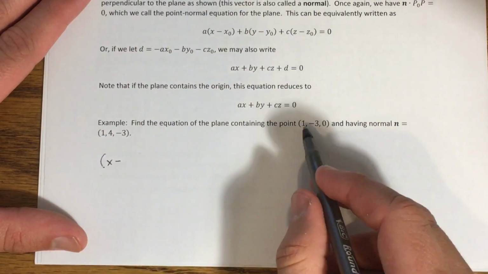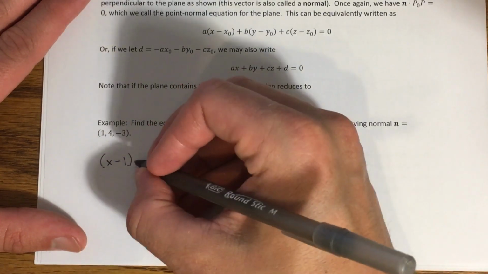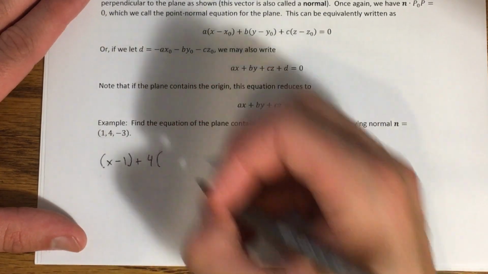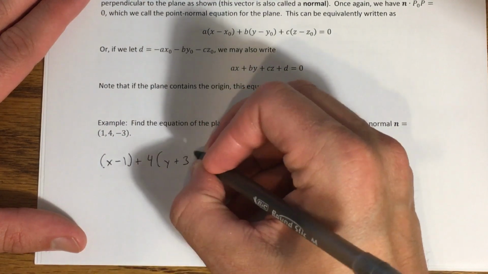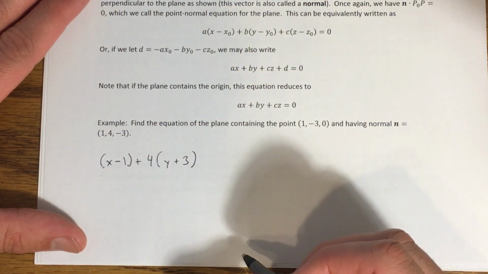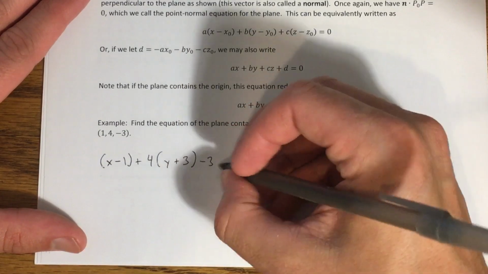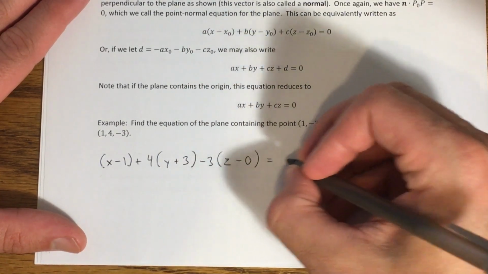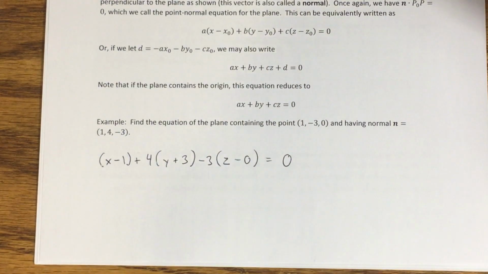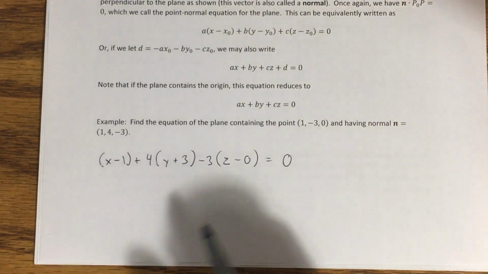x minus x naught, which would be 1, plus 4 times y minus y naught, that would be y plus 3. And then minus 3 times z minus z naught, that's 0. Set that equal to 0. Now, technically, I could just leave my equation in this form. There is one downside to leaving the equation in this form, however.